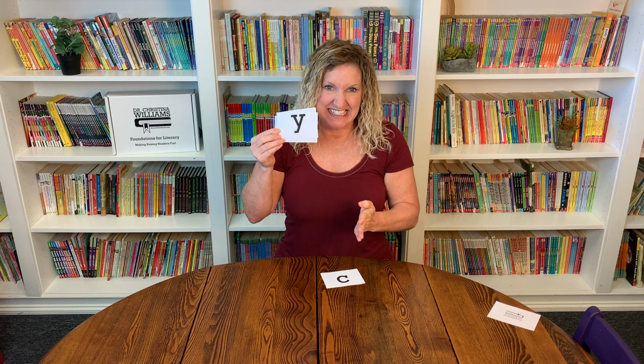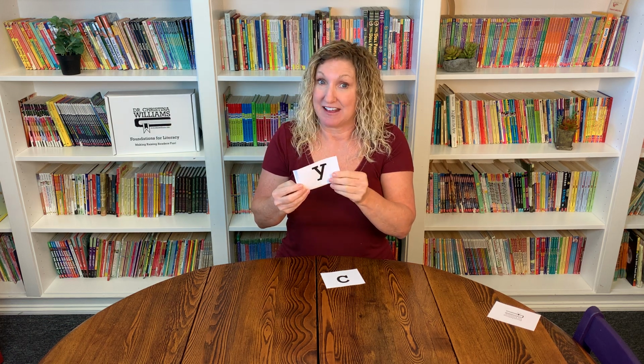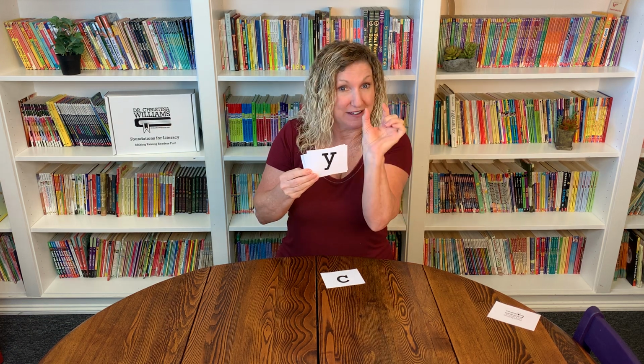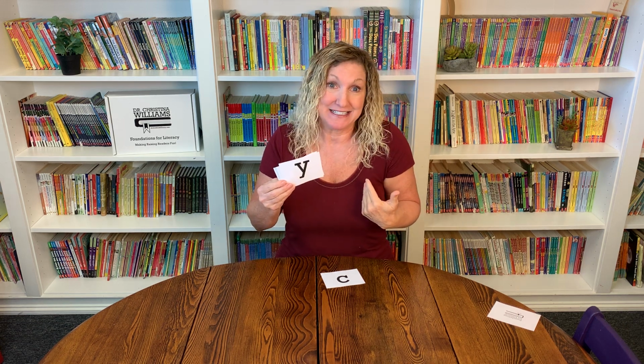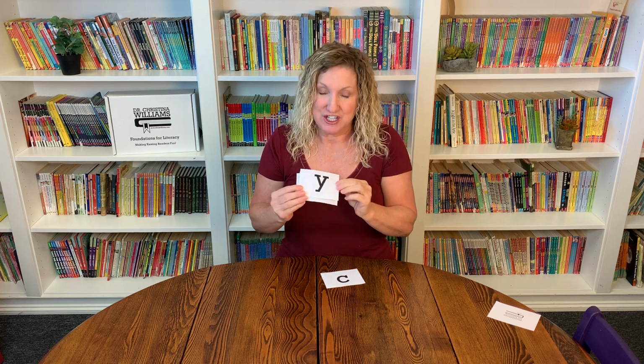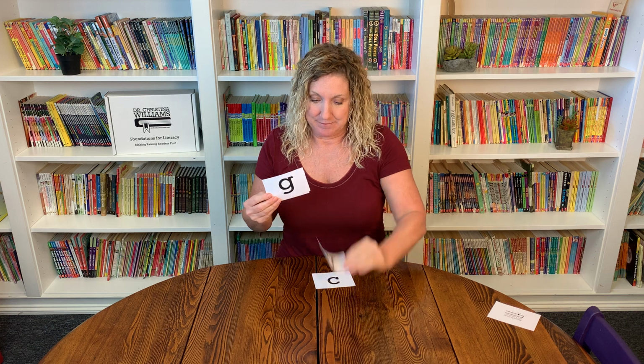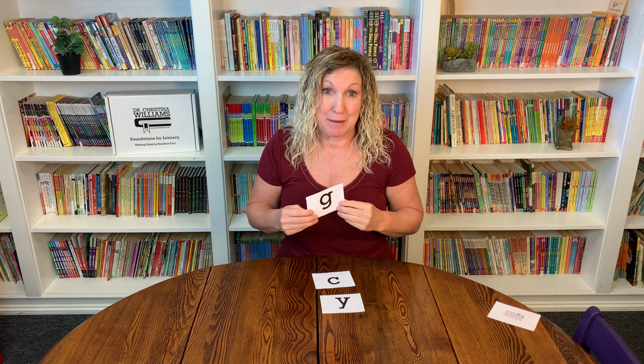Usually it says Y. But when it's acting like a vowel, if it comes at the end of a short little word, the Y says I. If it comes at the end of a long word, the Y usually says E, like me, Christy. So Y usually says Y, but when it's acting like a vowel, it can say I or E. Or sometimes I. Remember in the mystery dum-dum?